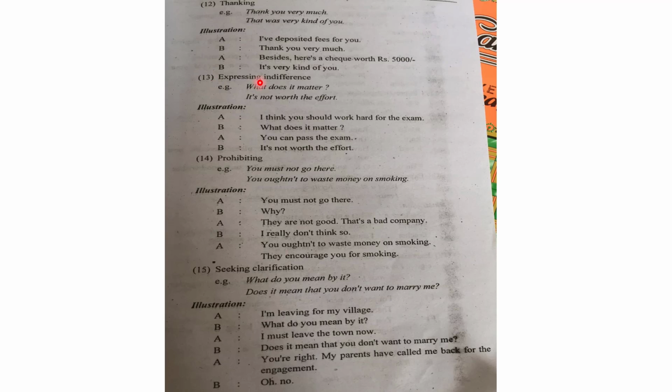So the 13th type is expressing indifference. If you do not know, like, why is one situation different from the other, you might use this kind of communicative functions. For example, what does it matter? Or like, it's not worth the effort. Example, A says, I think you should work hard for the exam. B says, what does it matter? A says, you can pass the exam. B says, it's not worth the effort. So they might be talking about an exam which is quite easy, and A is asking B to study hard, but B says it's not worth the effort.